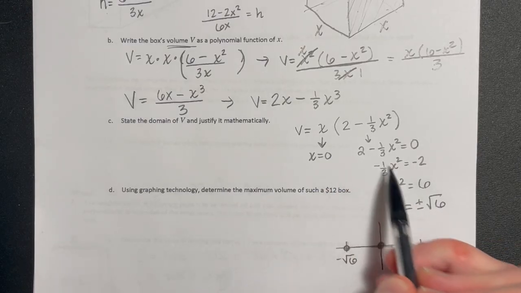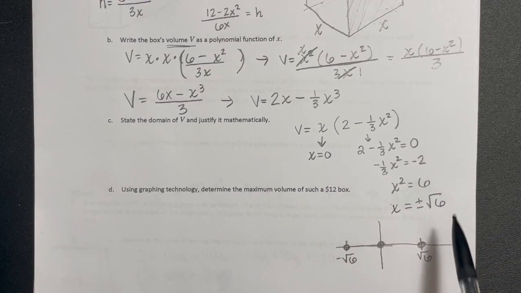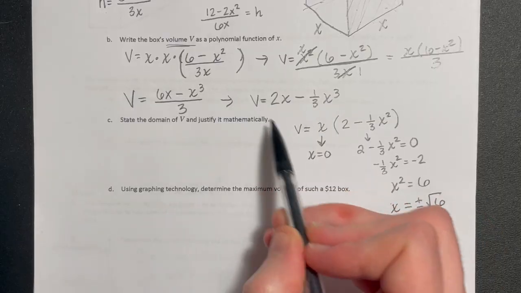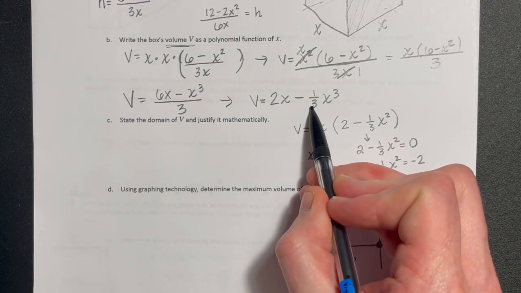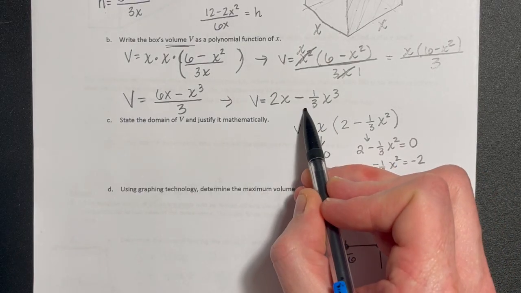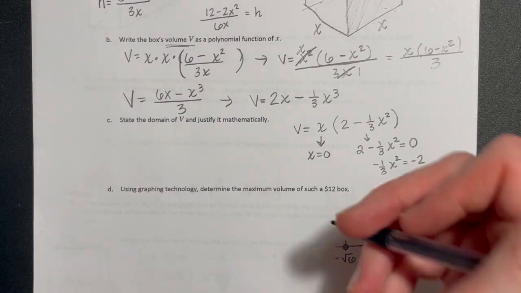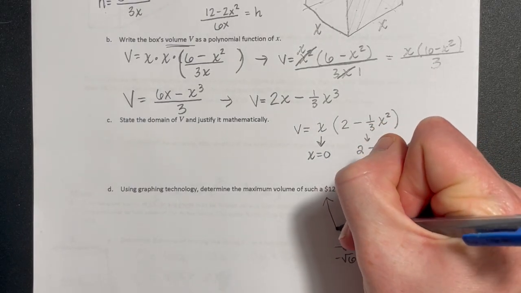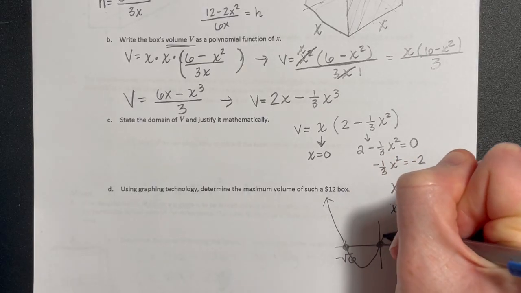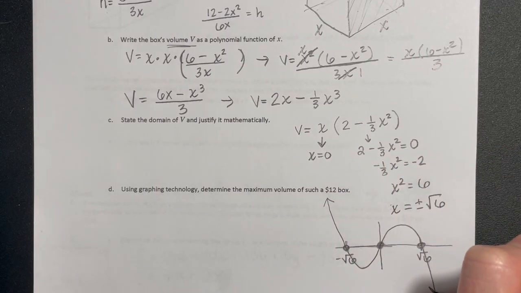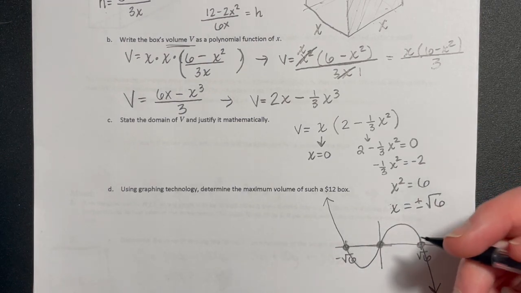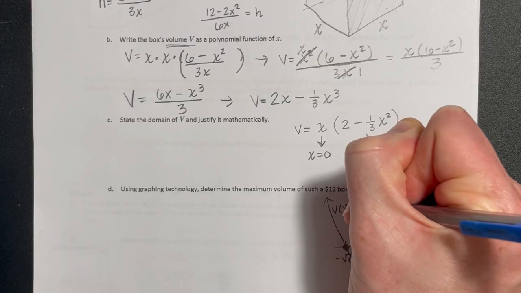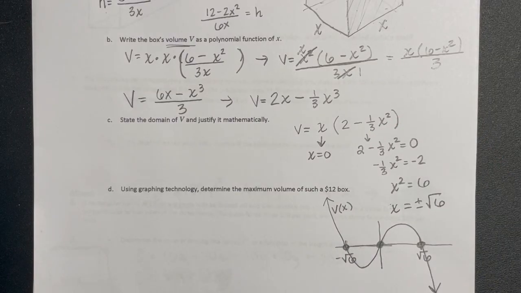Because we know the factored form that gave me the zeros, we can also look at standard form to get an idea of what the end behavior is. It's a cubic function with a negative coefficient. That x cubed has a negative 1/3 coefficient. That means we're going to go up on the left and down on the right. So if we graph that polynomial, we can get an idea of what the volume looks like based off of different x's.